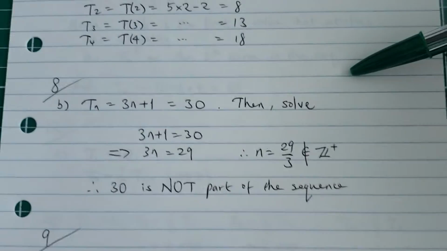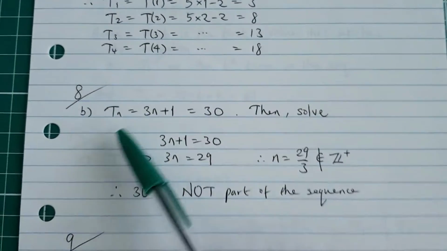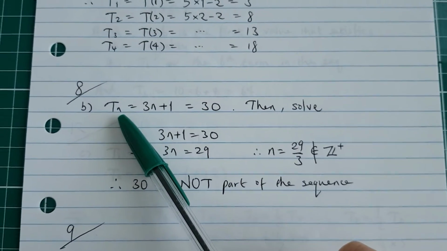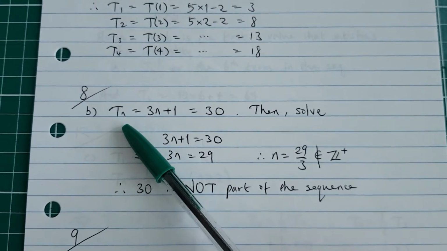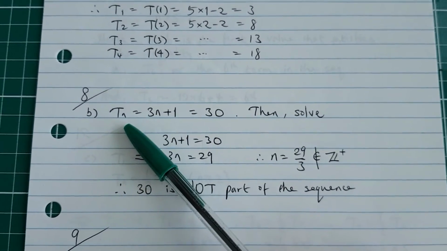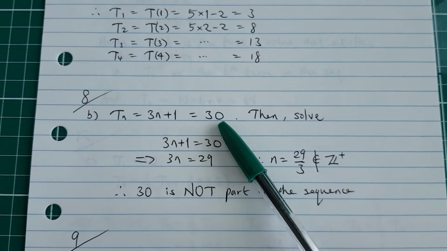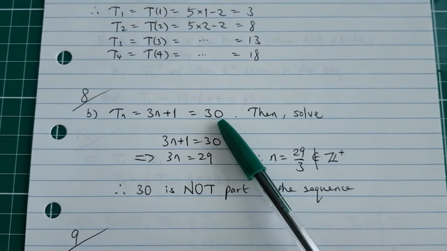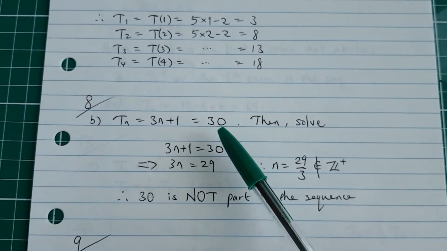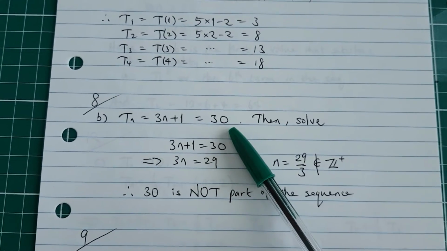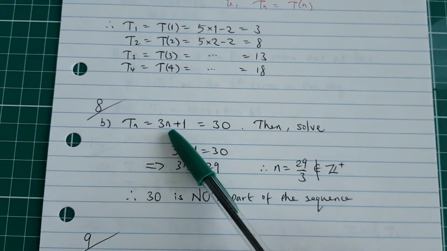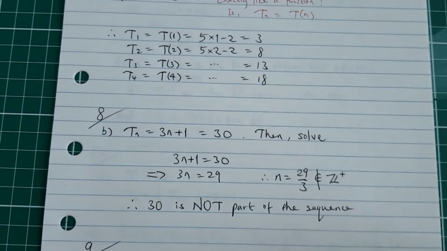All right, question 8. Again, there's the general nth term formula there. And you were told that when this term, we don't know which term that is, happens to be 30, the question is asking, can the number 30 really be part of this sequence? Well, let's have a look.